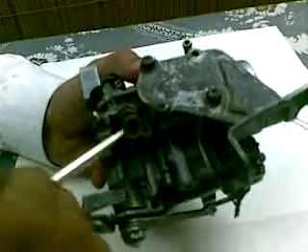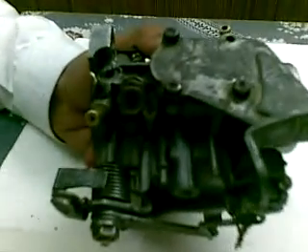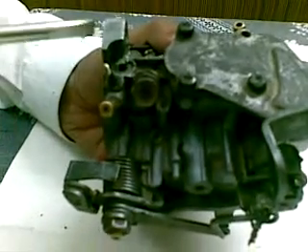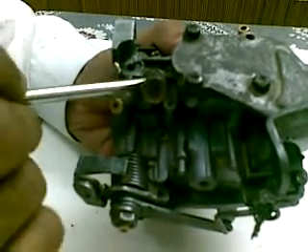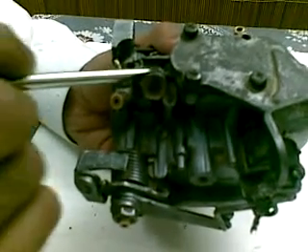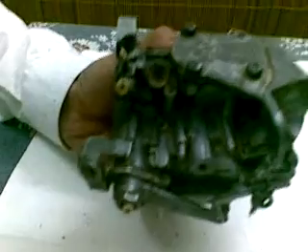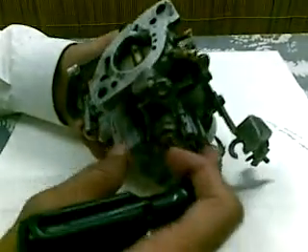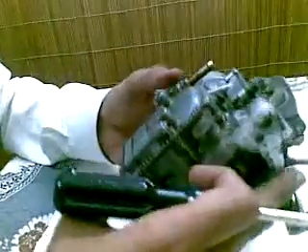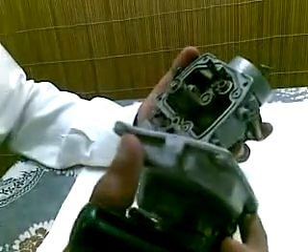This is the idle adjustment screw. Basically it controls the entry of the mixture inside the barrel at the idle condition, because at idle conditions we require rich mixtures, and the parts, I think most parts I have already explained.